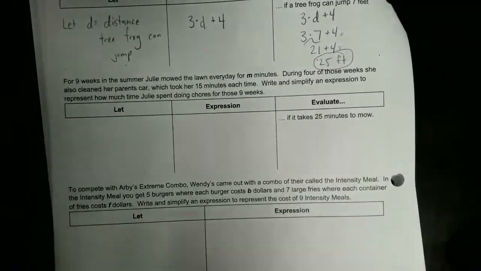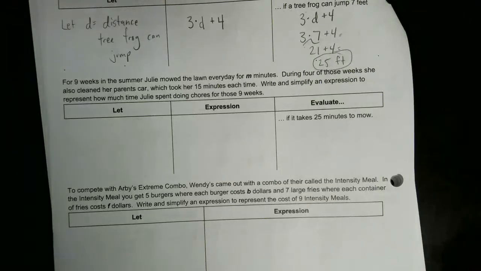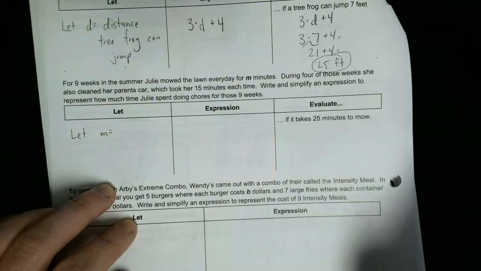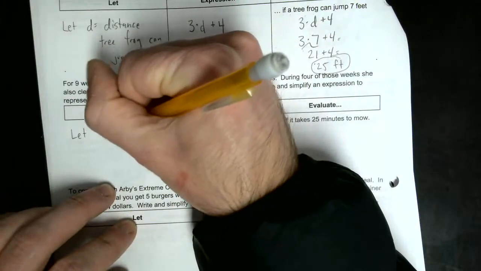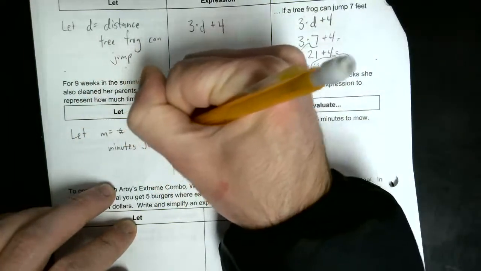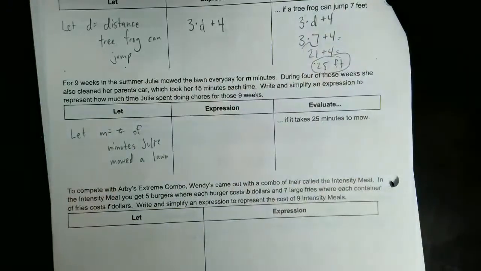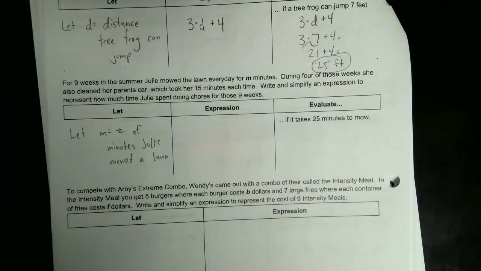All right. For 9 weeks in the summer, Julie mowed the lawn every day for m minutes. Well, there's our variable right there. So we're going to let m equal the number of minutes Julie mowed a lawn. So this is per lawn. Each lawn took m minutes. During 4 of these weeks, she also cleaned her parents' car. Yikes. Which took her 15 minutes each time. Write and simplify an expression to represent how much time Julie spent doing chores for those 9 weeks.